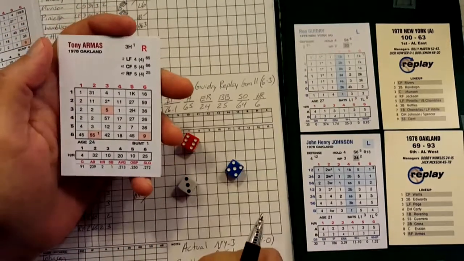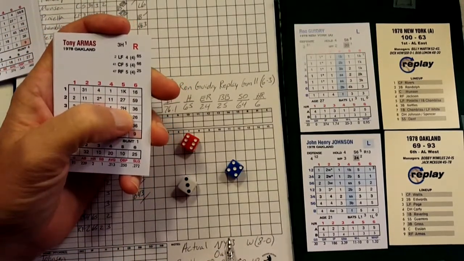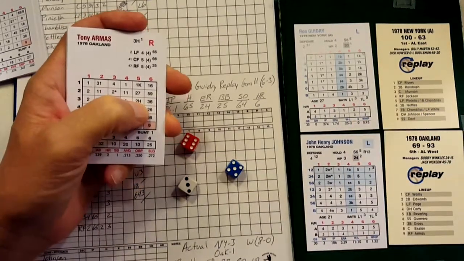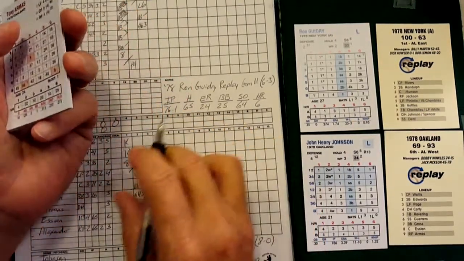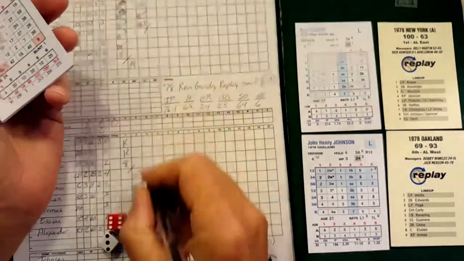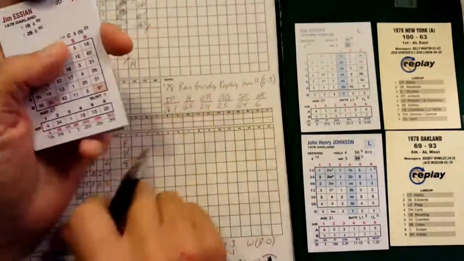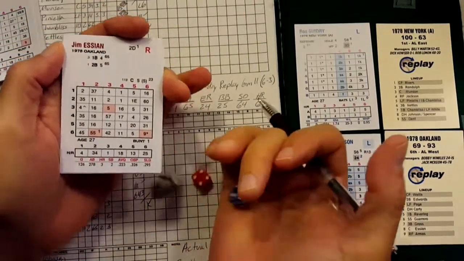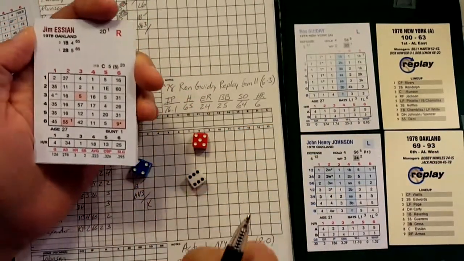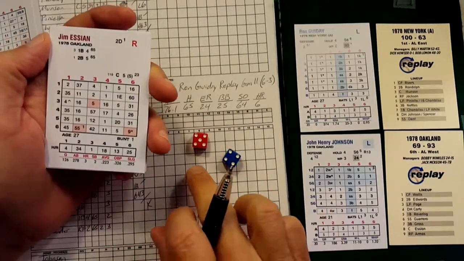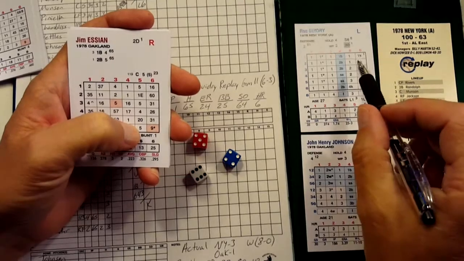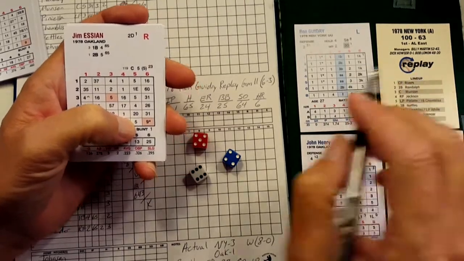6-3. 36. And then a 6-5. 39. Column 6 is a strikeout. Mark that right there. Jim Essien, the catcher. Sorry, first baseman. He did catch some, didn't he? Yeah. 5-6 is a 5. 5-4. 7 in column 5 is a walk.